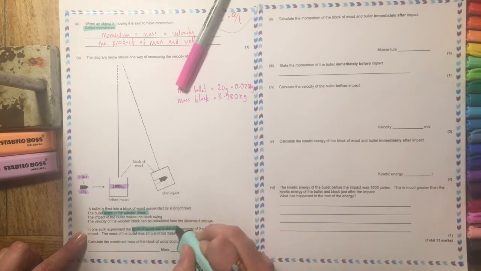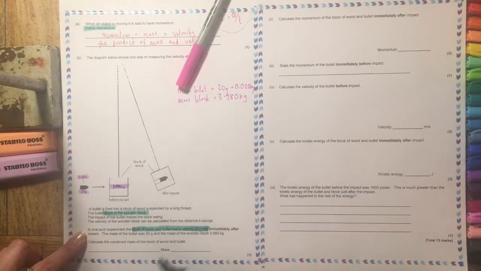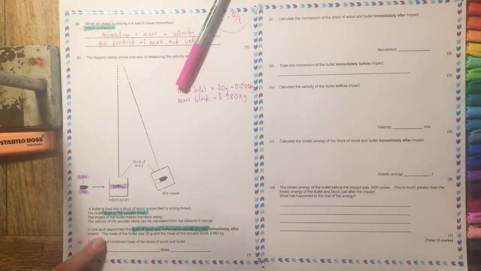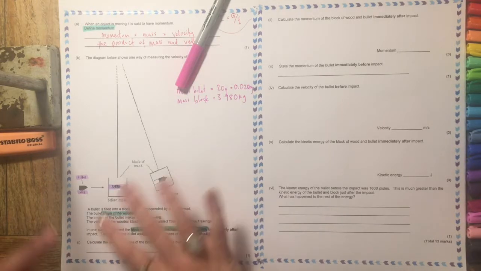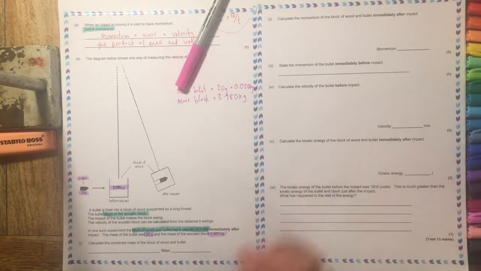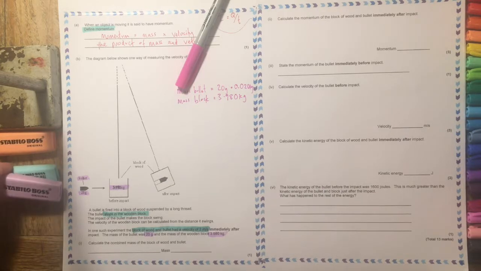So the block of wood and the bullet had a velocity of 2 meters per second immediately after impact. Okay. The mass of the bullet was 20 grams, and the mass of the wooden block 3.980 kilograms. So we've got quite a lot of information here, and then it's going to start asking us questions.